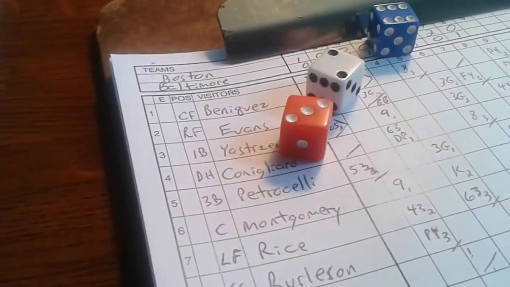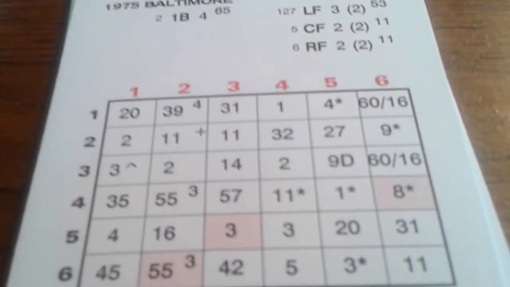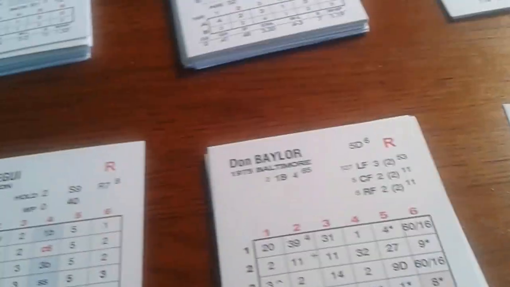Baylor homered earlier in the 4th inning, so we'll see what he can do here with 1 on and 1 out. The roll is a 3-2-6. So Baylor, 3-2 is an 11. 3-6 on Segui is a 4. That is a 15 in column 3. And a 15 in column 3 is a line out to the second baseman.